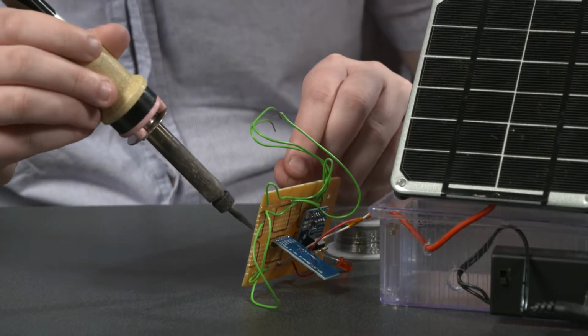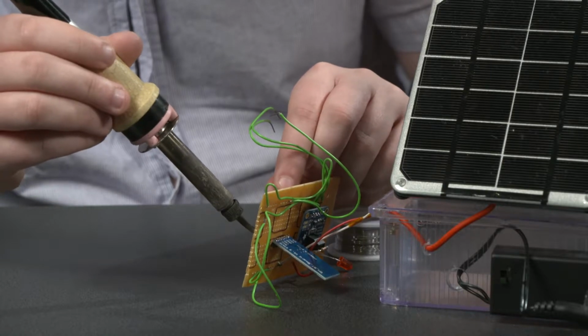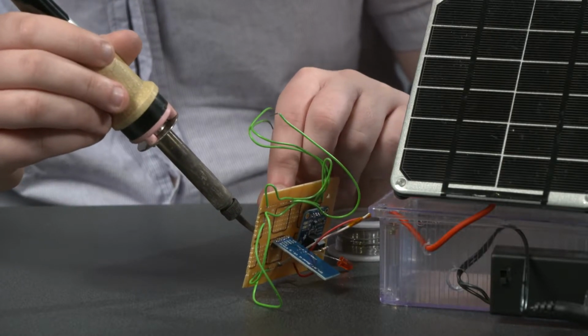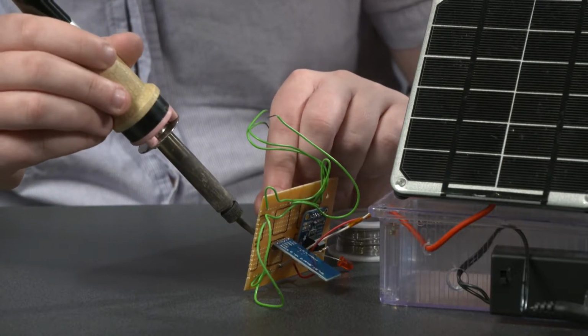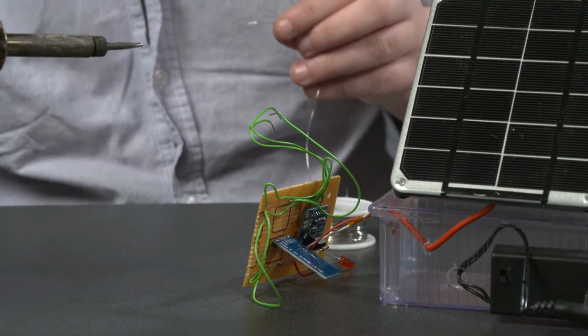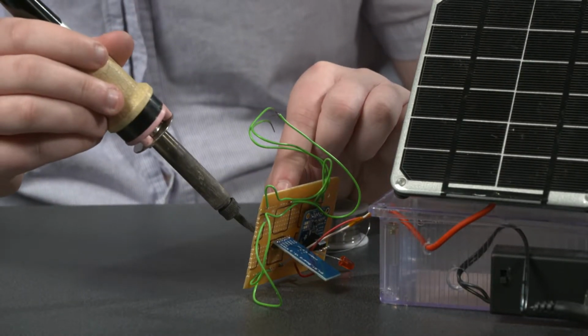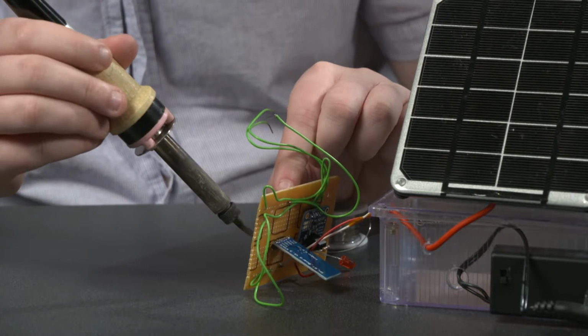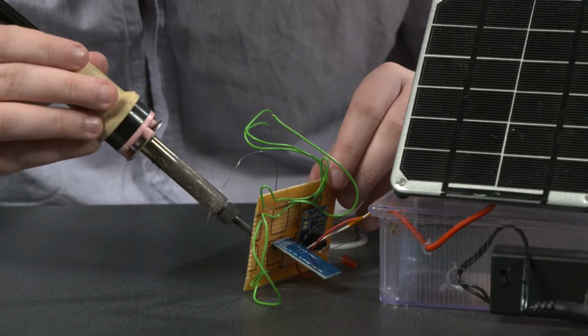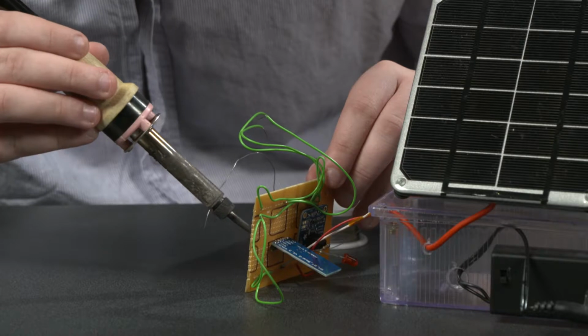One last one. And because each prong is going to be doing something different, make sure that none of them touch each other when you're soldering them. Oh, like I just did right there.